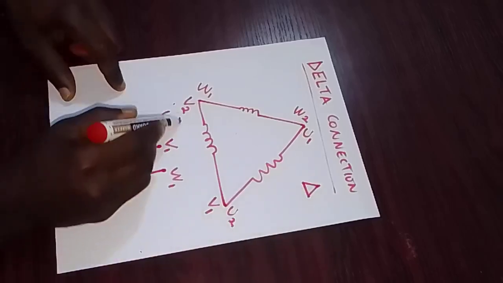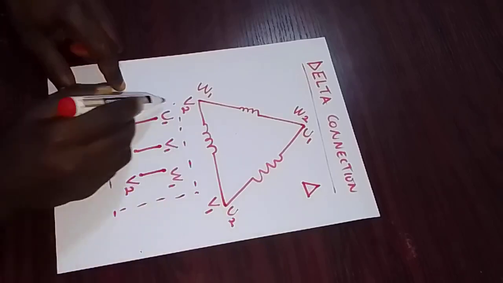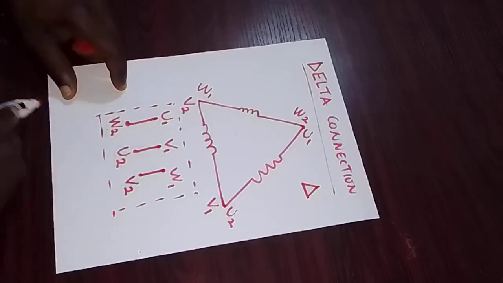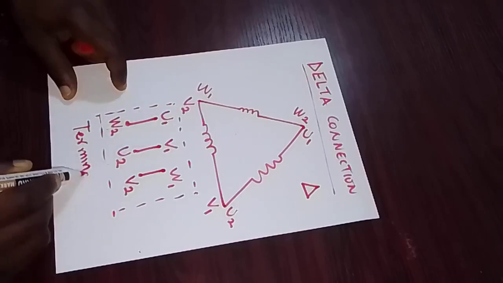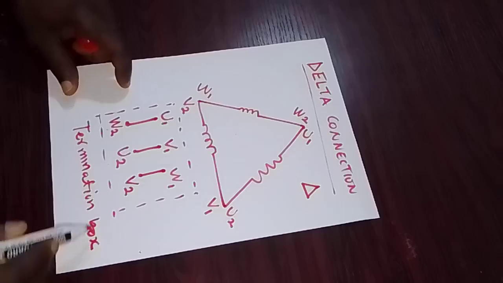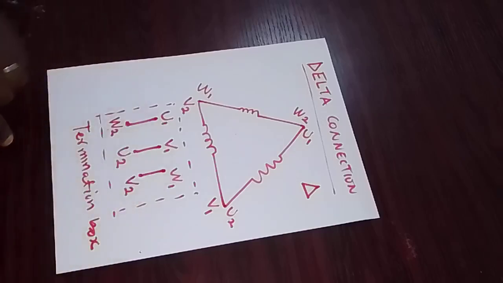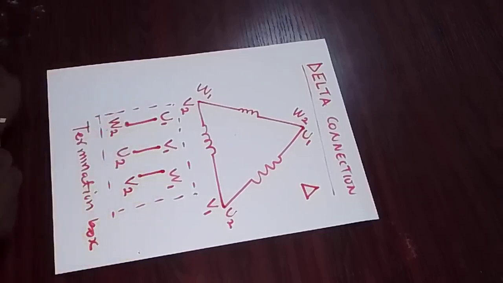So here is our termination box. So that's what you see in the termination box. So this is a typical connection that is in the delta.